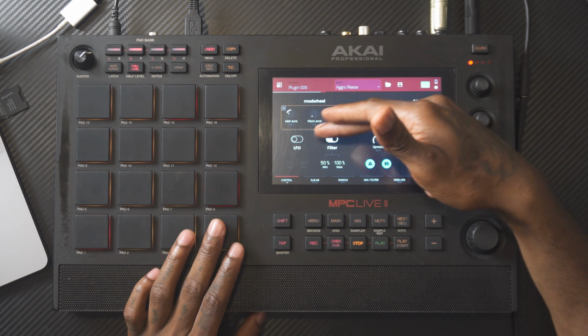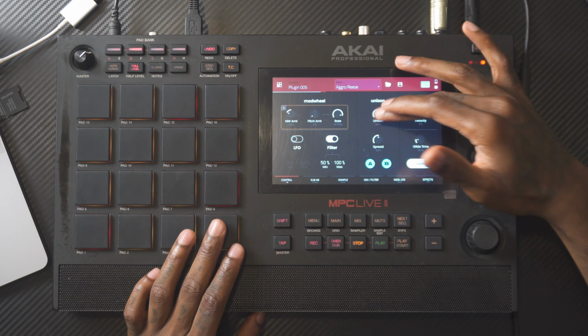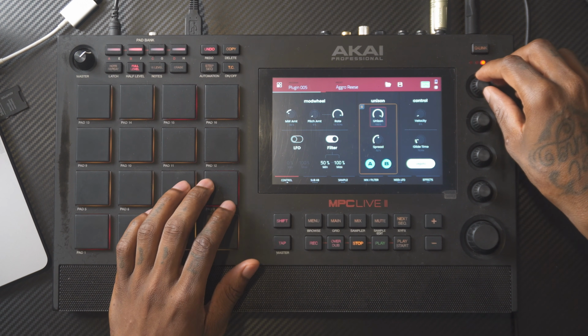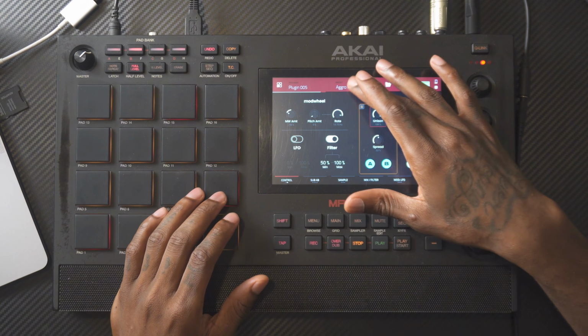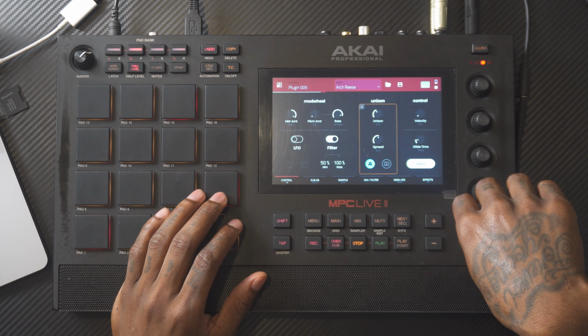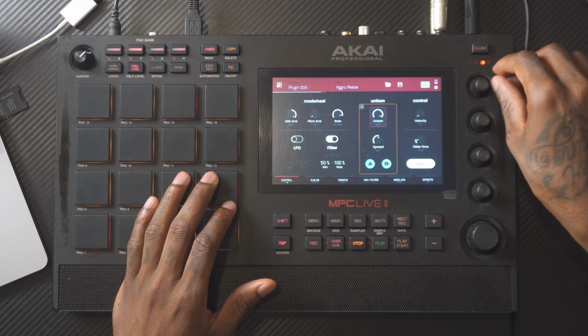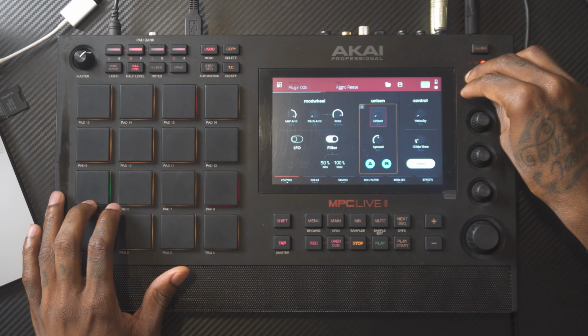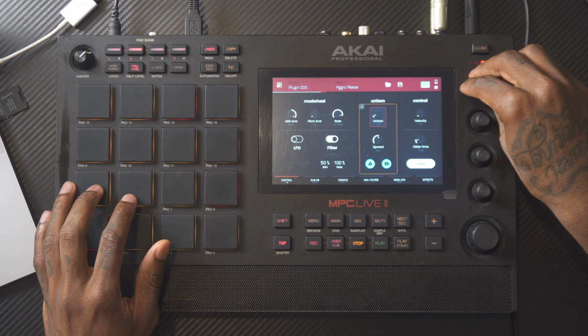Then you can mess with the other features, LFOs, filters, Unison, to get that nice lush kind of bass sound. So let's just reset it. And let's just hear it when it's down versus with it up.